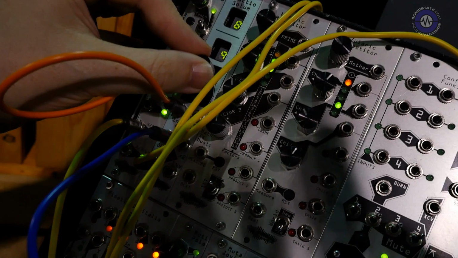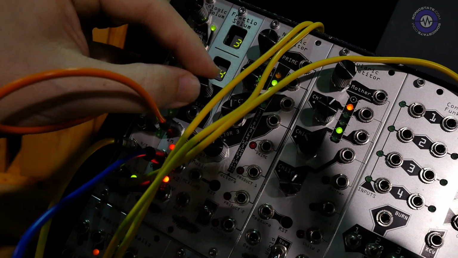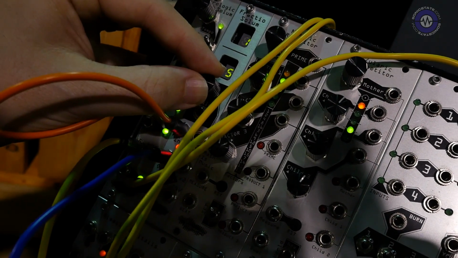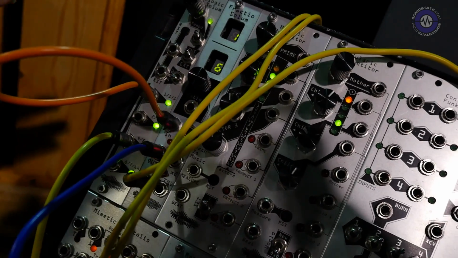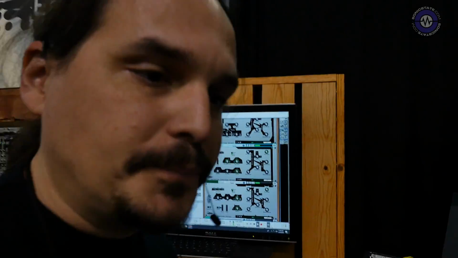Well, not with odd numbers. Find a divide by 6 that isn't an odd number. There we go. So straight divide by 6. If you have a 24 PPQ MIDI clock, you can divide it by 6 and get a quarter note out.